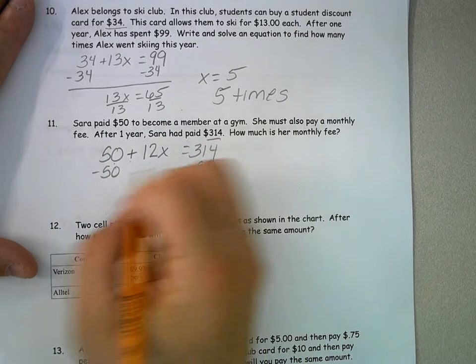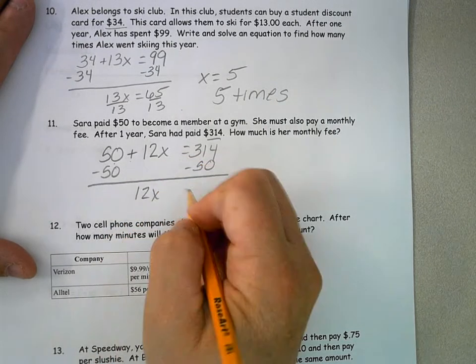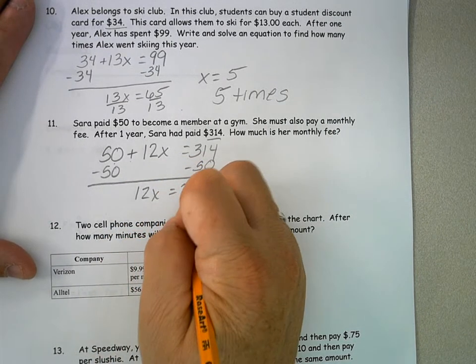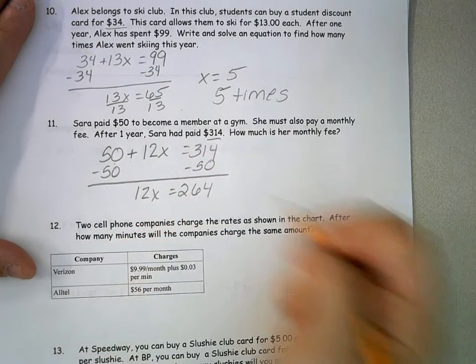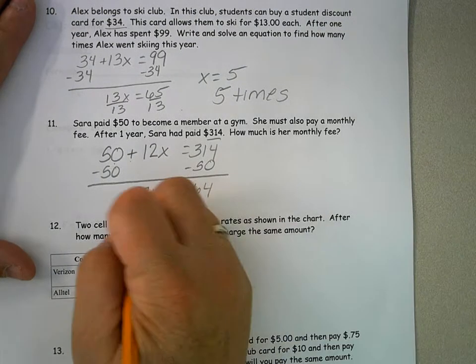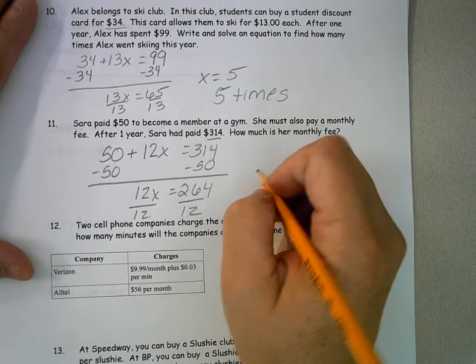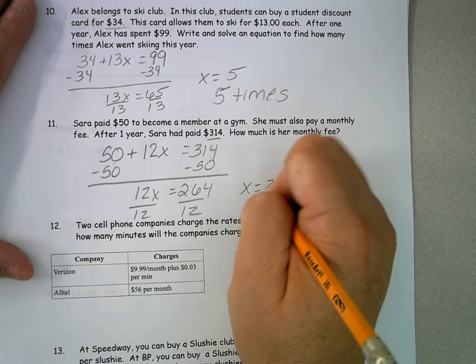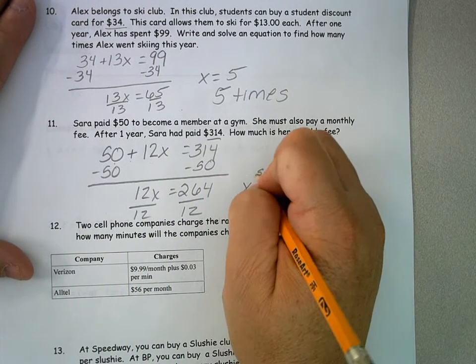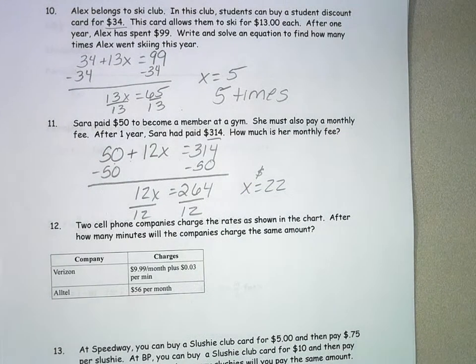From there, you subtract 50 from both sides, and you have 12x equals 264. And when you divide both of those sides by 12, you end up with x equals $22. So $22 a month was the monthly fee.